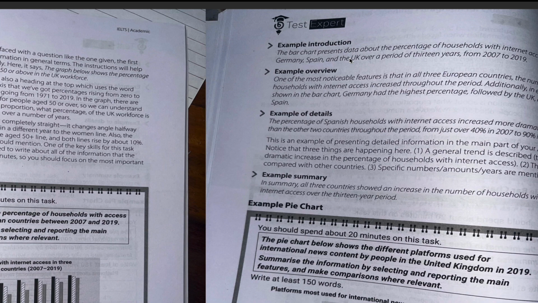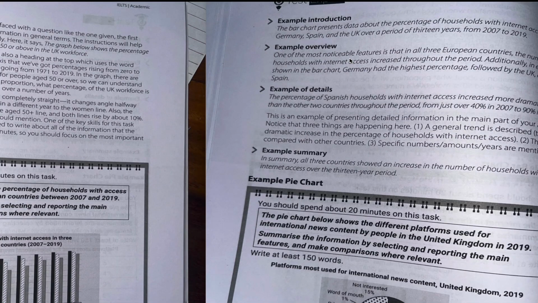Then you have the summary. All three countries showed an increase in the number of households with internet access over the 13-year period. So this is the entire paragraph being summarized. So make sure to structure your work in such a manner.